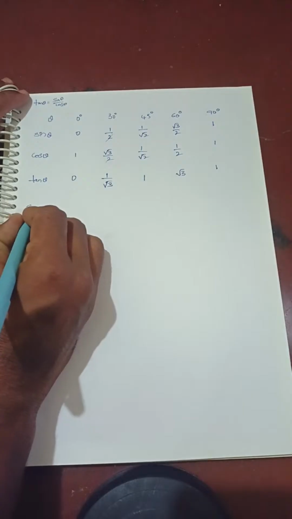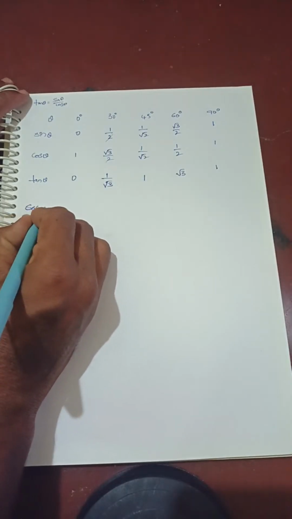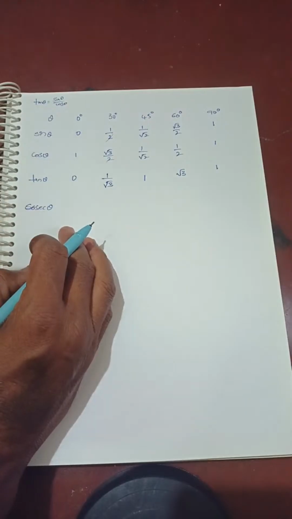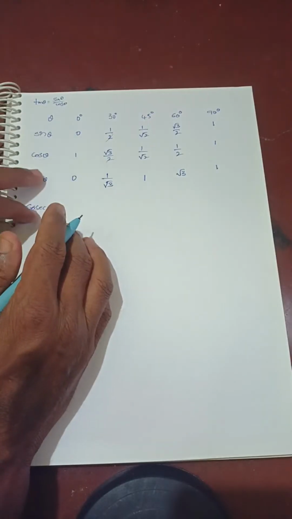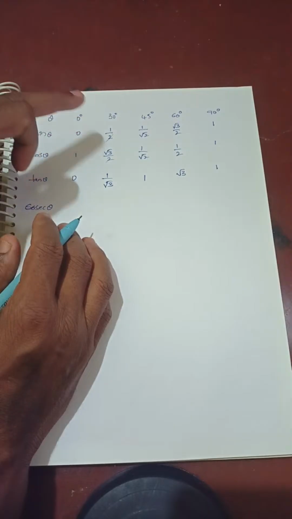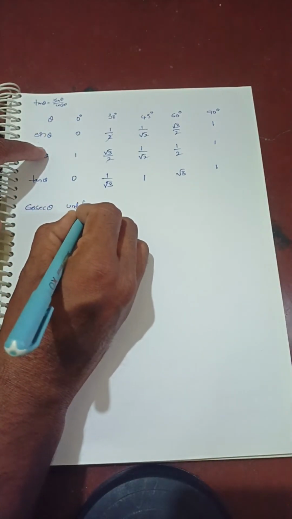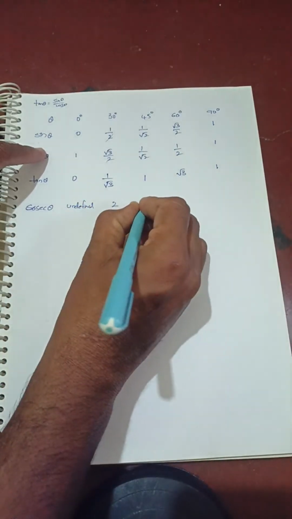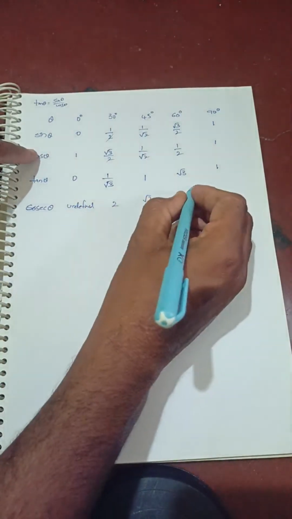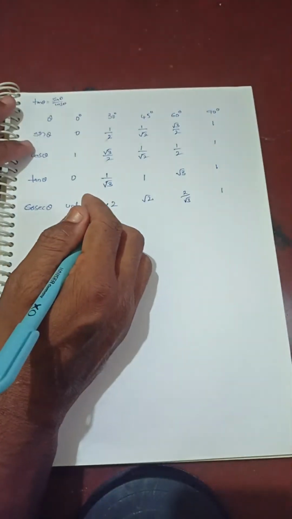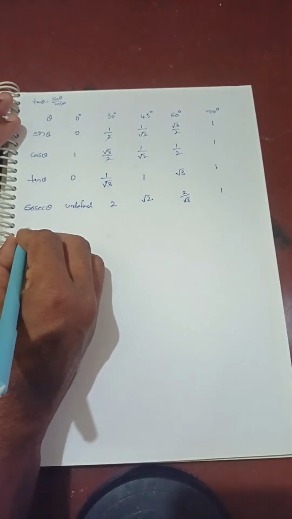Now the next one is cosecant theta, the exact reciprocal of sin theta. For sin theta 0, 1 by 0 is undefined. Here we get 2, this one gets root 2, and this one we get 2 by root 3, and 1 by 1 will be 1.